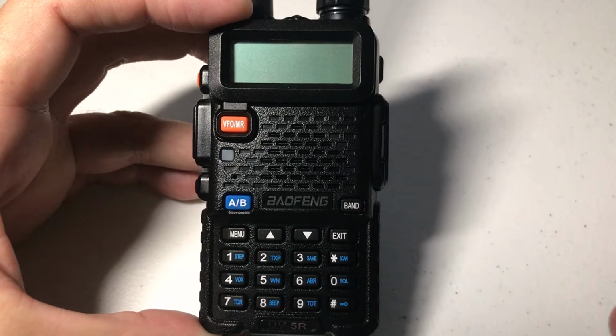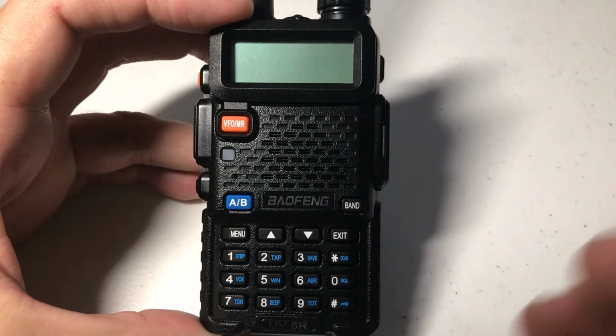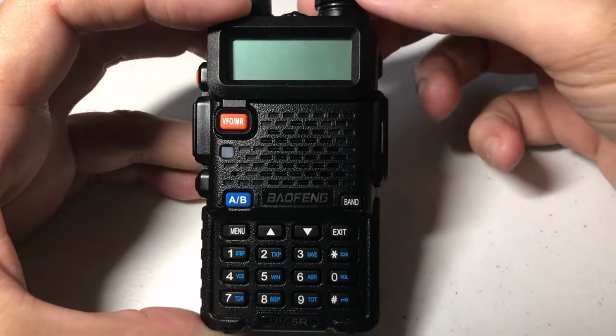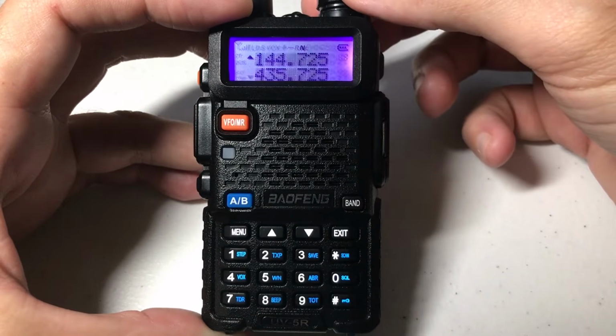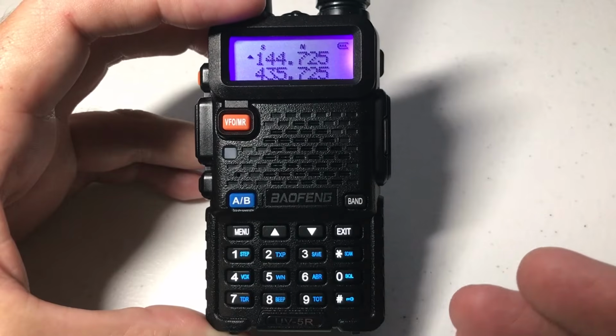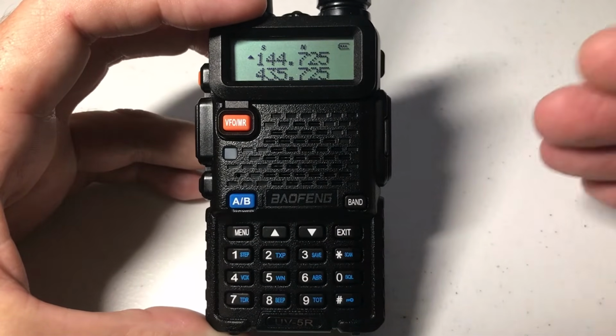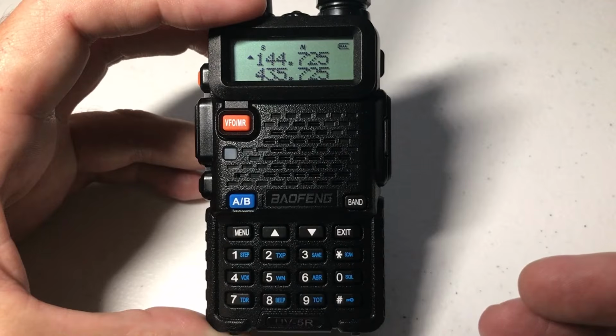In today's video, I'm going to show you how to adjust your scan resume method options on your Baofeng UV5R radio. We're going to start by turning on the radio. What this is going to determine for you is when you're scanning and you catch a signal, what does your radio do when it gets to that signal?